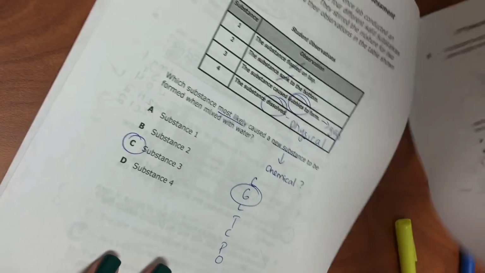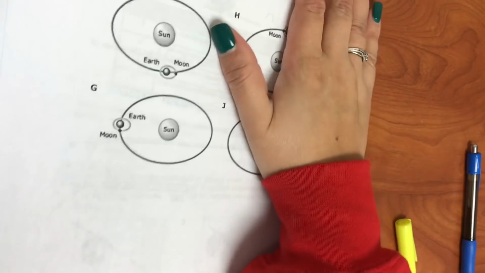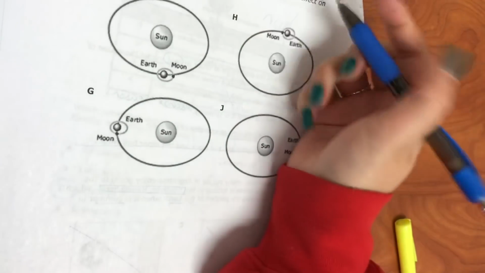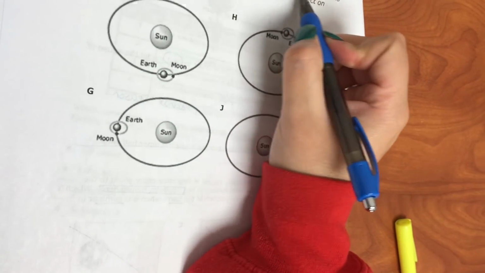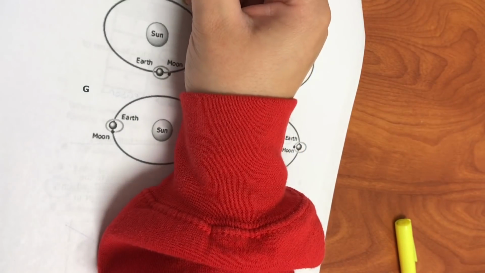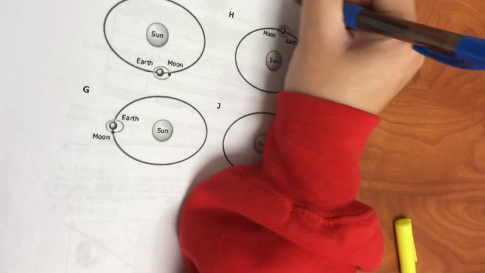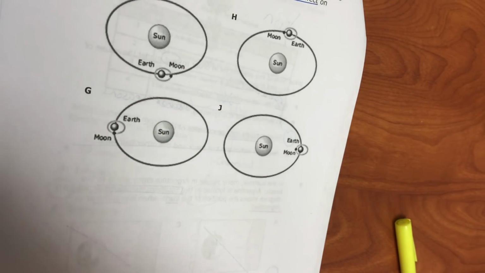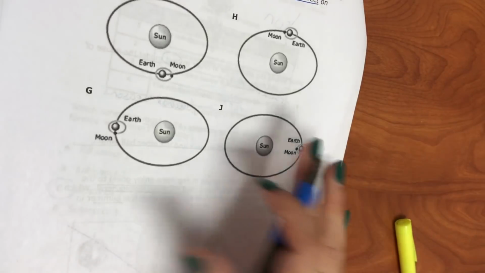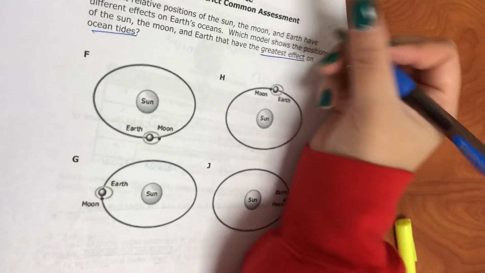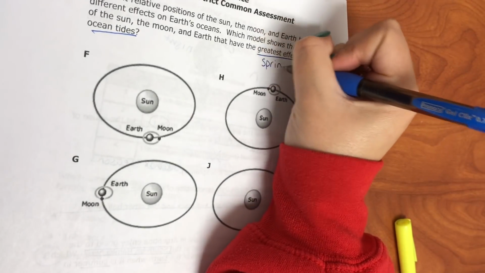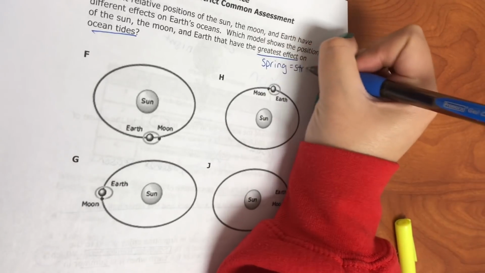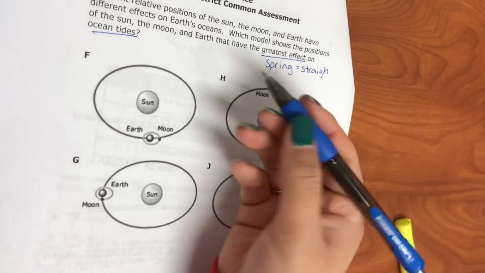Number 10. Which model shows the positions of the sun, the moon, and Earth that have the greatest effect on ocean tides? So, greatest effect. Now, greatest effect you should know is a spring tide, which means a straight line.